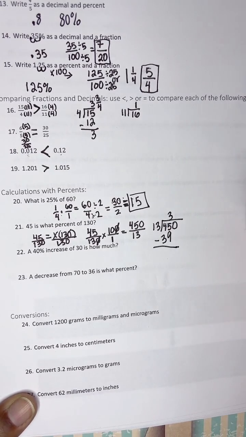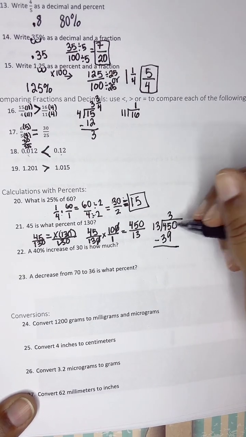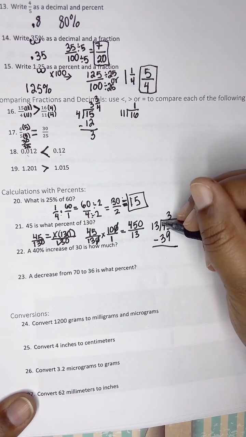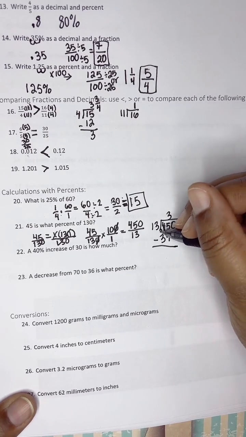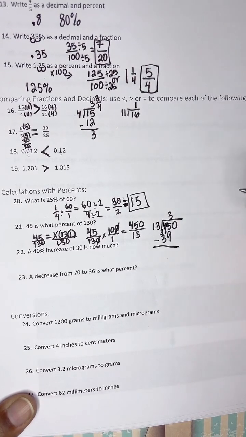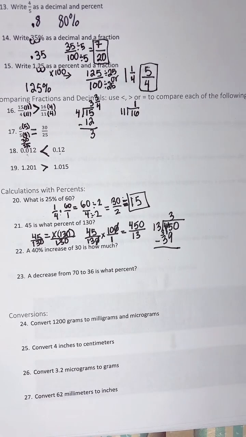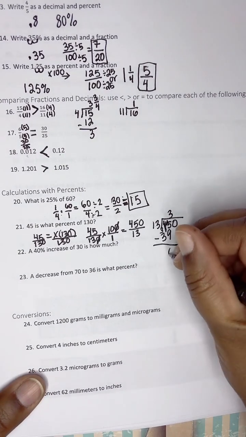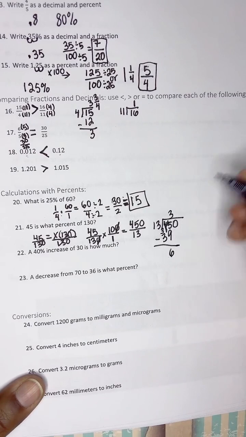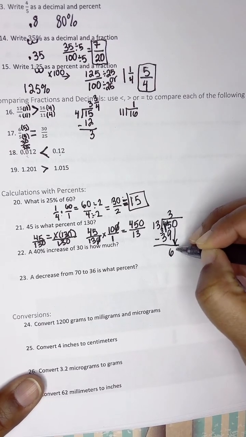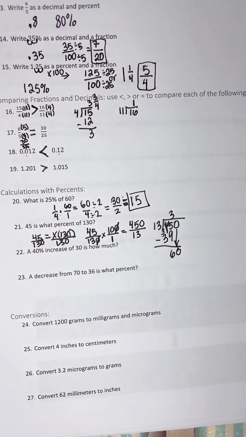Okay, now we subtract. I can't take away 5 from 9. So I have to borrow here. Make this a 3. Make this a 15. 15 minus 9, I think this is going to be 6. 3 minus 3, that goes. So then I drop down my 0.